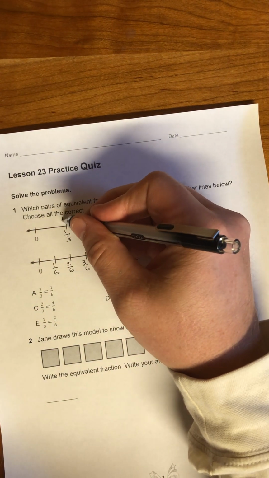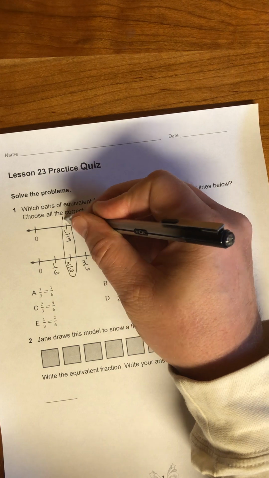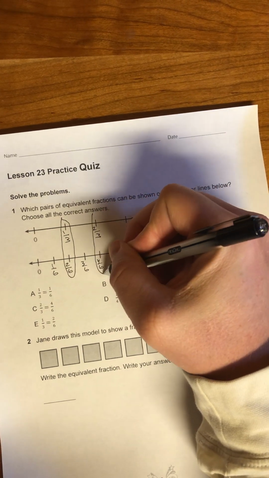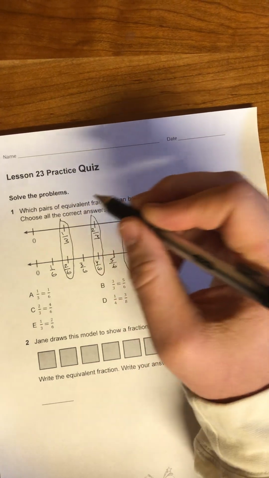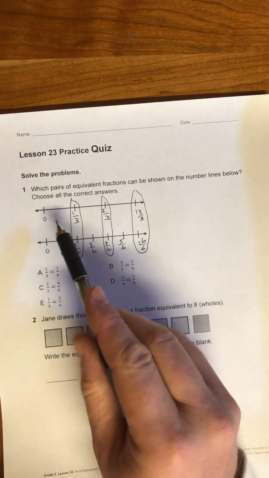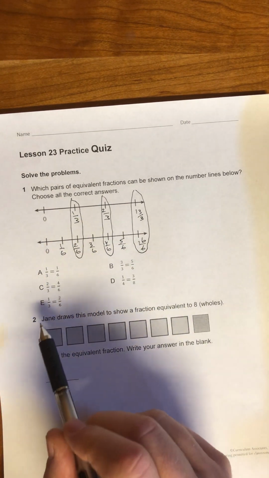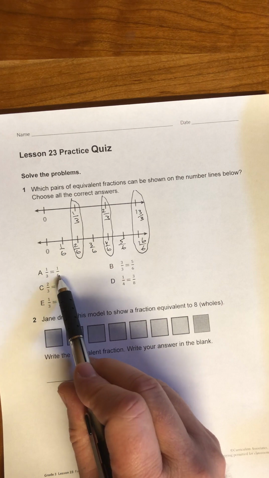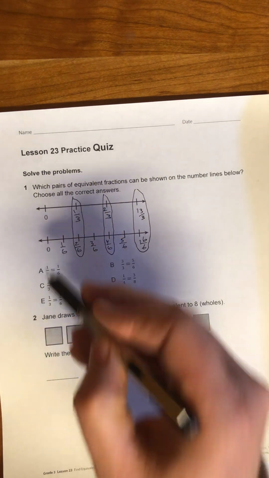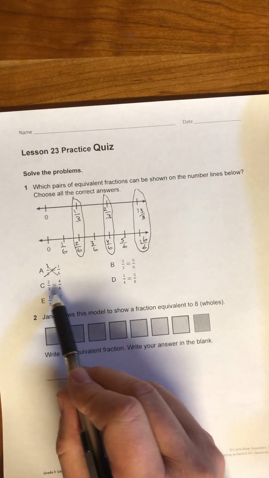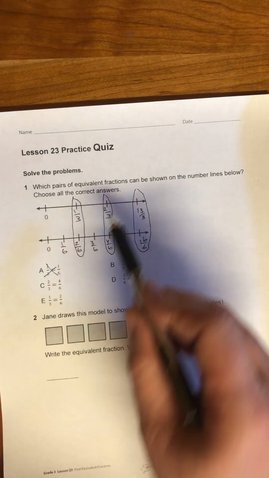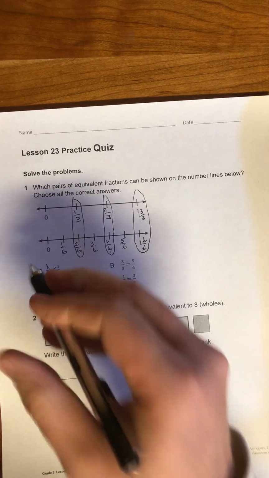Okay, you're back. I see that these fractions line up. I see that these fractions line up. And I see that these fractions line up. And we didn't do zeros, and there's no zeros down here. Okay, so 1/3 is equal to 2/6. Do I see that anywhere? 1/3 is equal to 1/6. Well, 1/3 and 1/6 are here. That cannot be true. Okay, 2/3 is equal to 4/6. 2/3 is equal to 4/6 right here. Yeah, this is true.